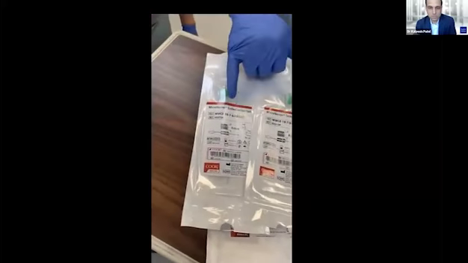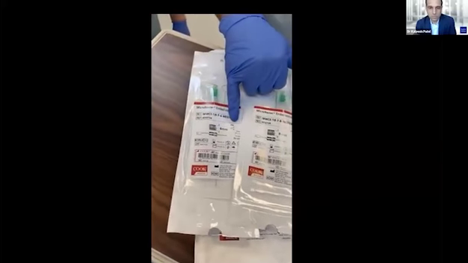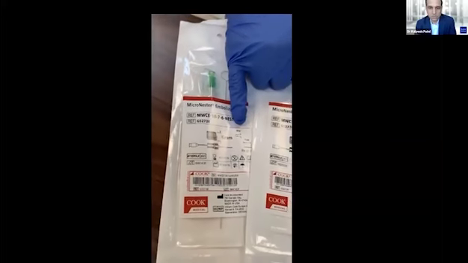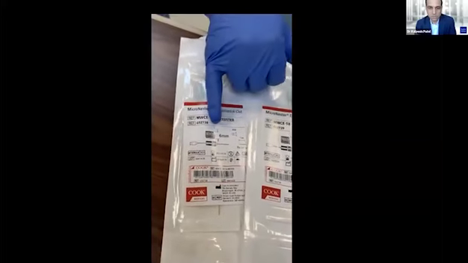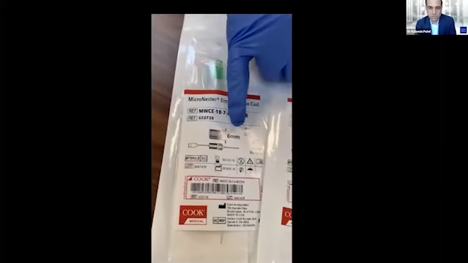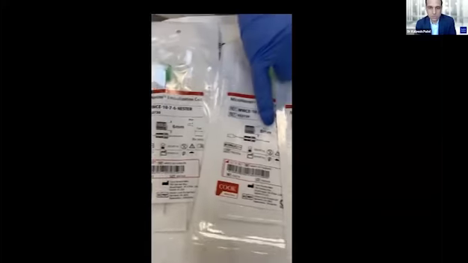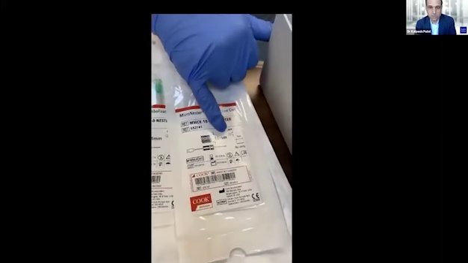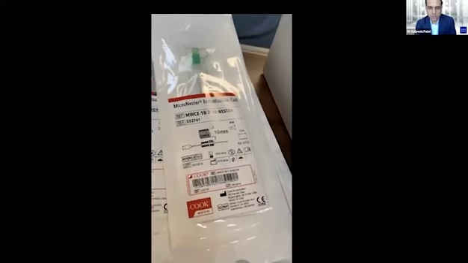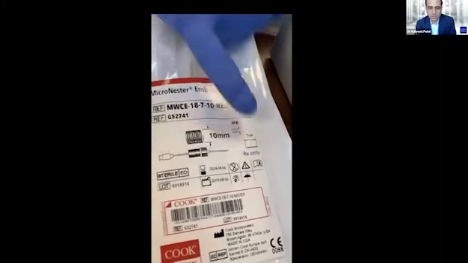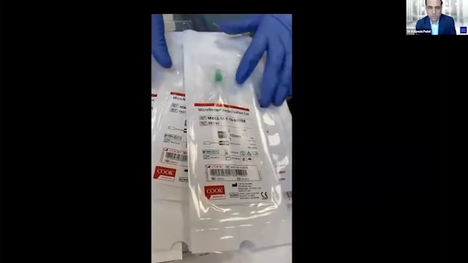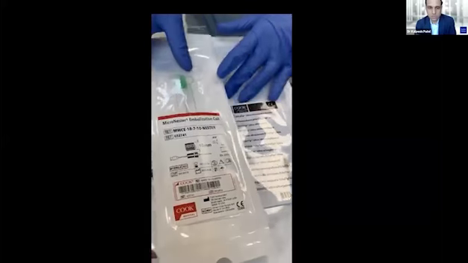And the features of the coil to look at is the diameter of the coil wire. In this case, we're using 0.018 diameter. We also want to look at the diameter of the deployed coil once it comes out. And here you can see it varies between 6, 8, and 10 millimeters. And then finally, the length of the unraveled coil is listed here. In this case, we're using 7 centimeter coils. As I shared earlier, they come in a variety of configurations of these sizes.